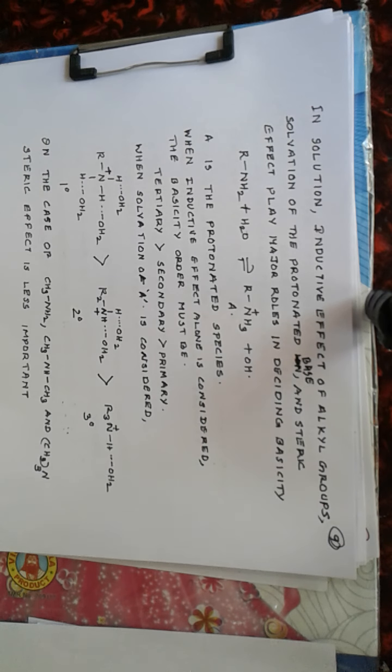So these are the important aspects which decide the basicity of amines in solution. One is the inductive effect of the alkyl groups, and then solvation of the protonated base and steric effect.